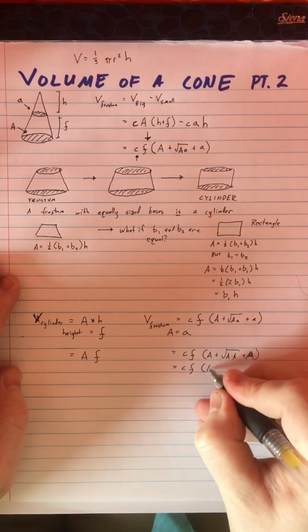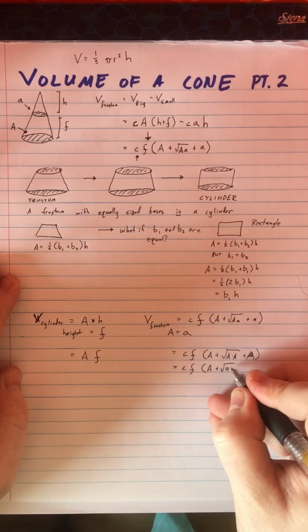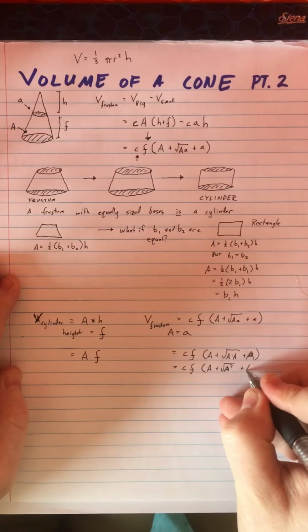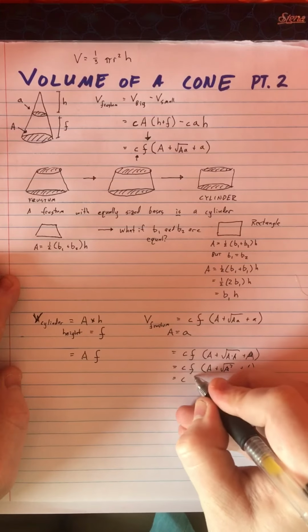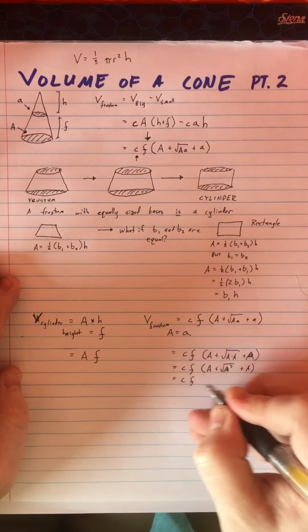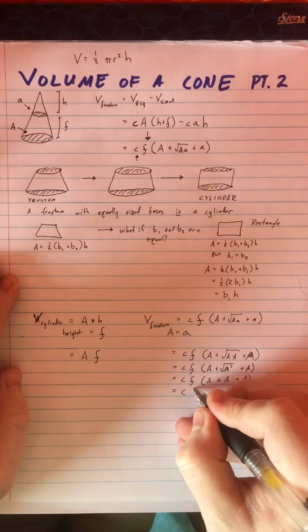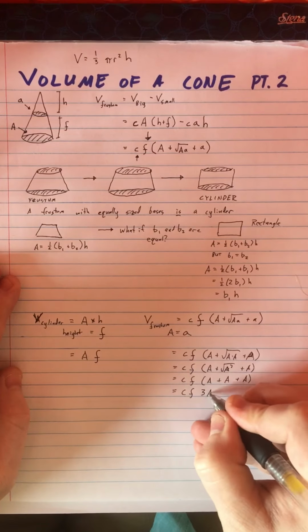Well, hey, look at this. This term becomes A plus A plus A, also known as 3A.